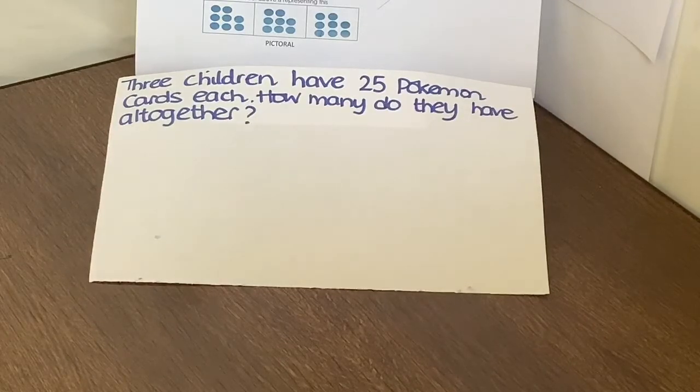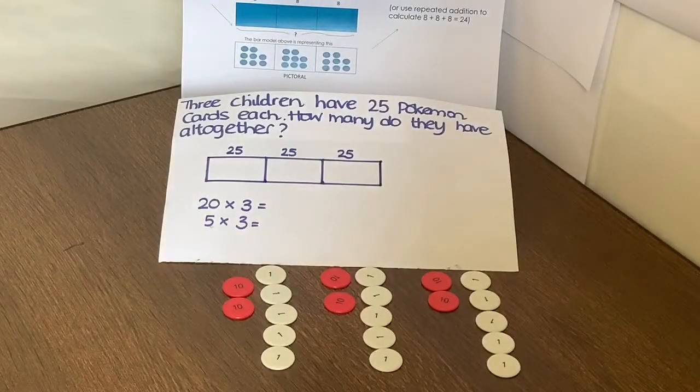If you can do it in your head, perfect. But remember, it's better to use those skills and use the concrete equipment or use the things you have to help you rather than rushing straight in. Let's aim to get this right. Okay, have a go at that one for me. Okay, we're back. How did you get on?